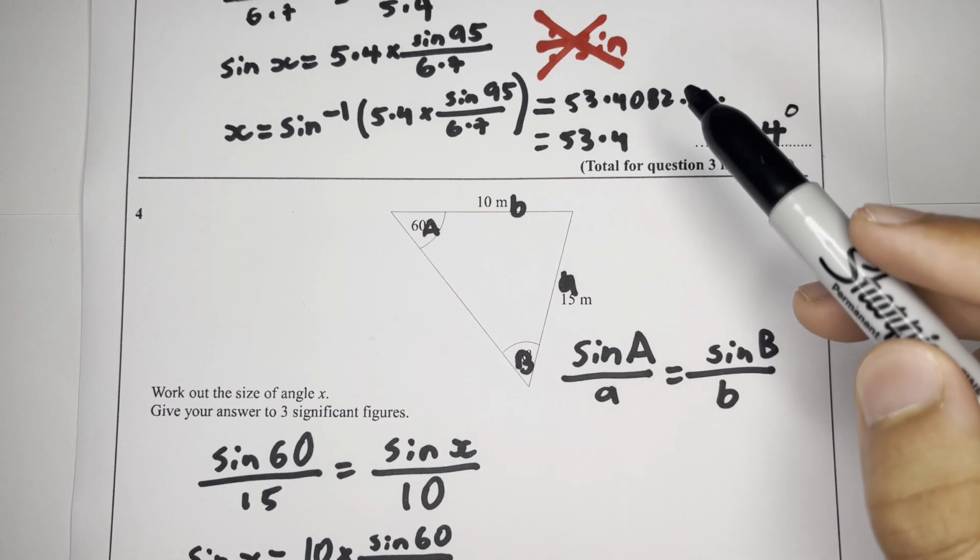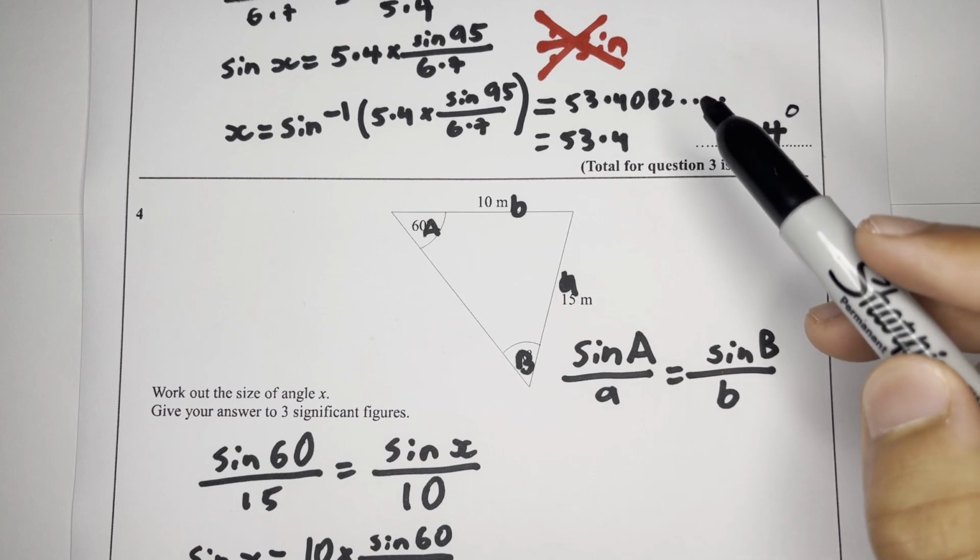The sine rule isn't a rule that you're given in the GCSE exam, so make sure you spend some time learning it since it comes up quite often.